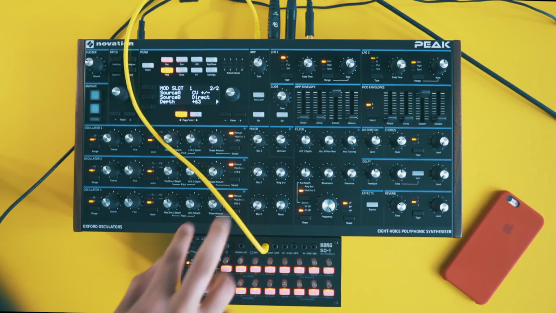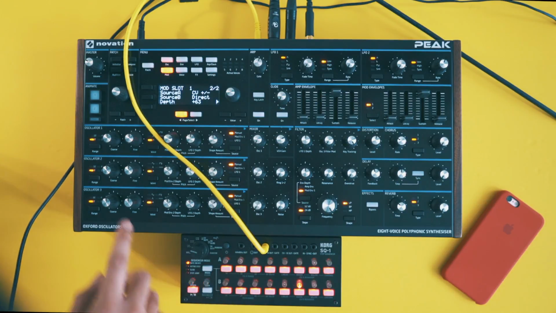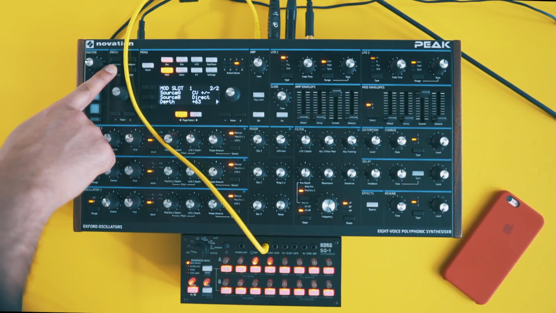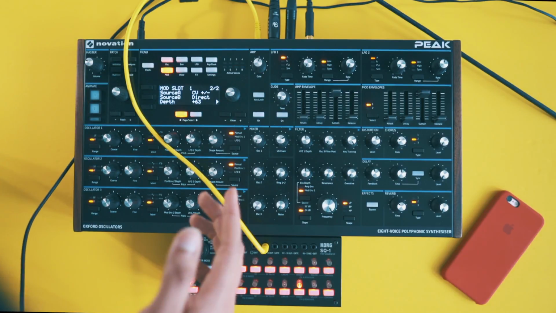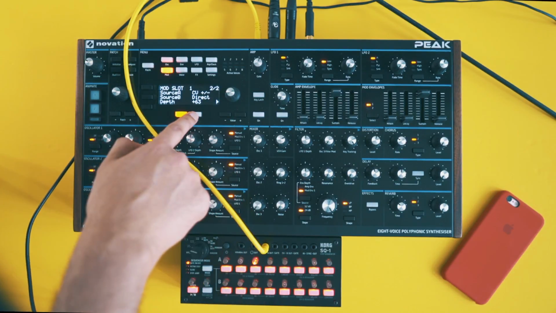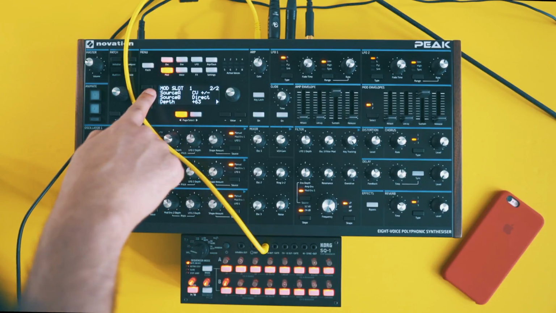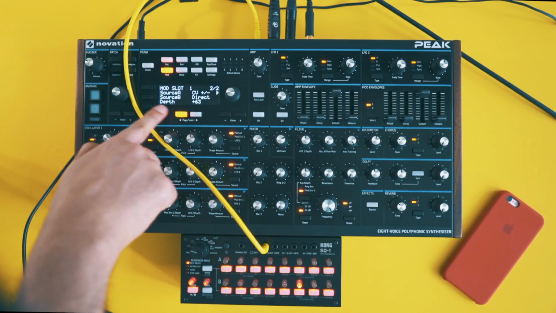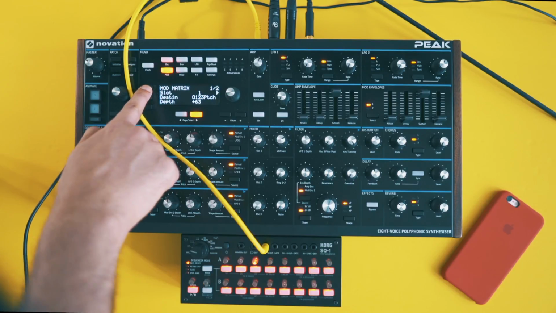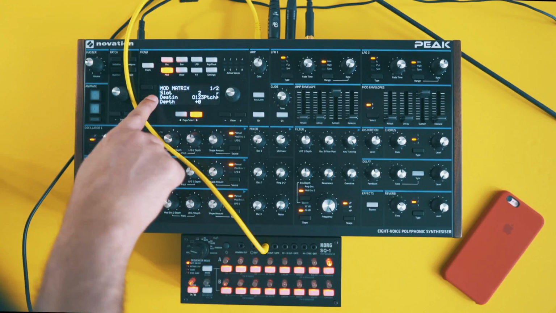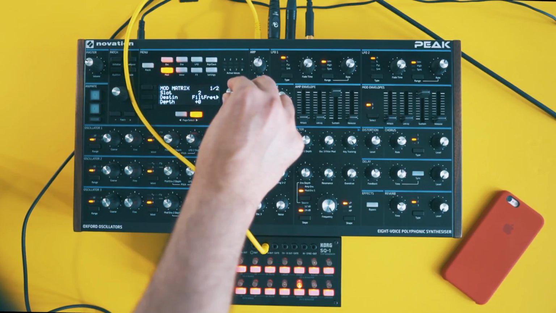Now the SQ1 is already running, so if I audition the sound, you can hear that pitch modulation. Since we have 16 of these modulation assignment slots, we can assign the mod CV to another parameter. So I'll choose mod source 2. And let's change the destination to filter cutoff.